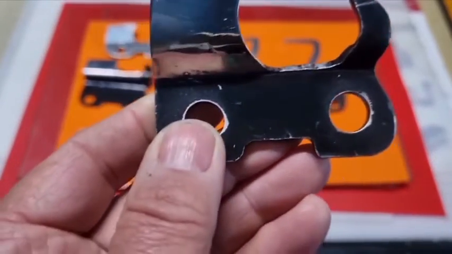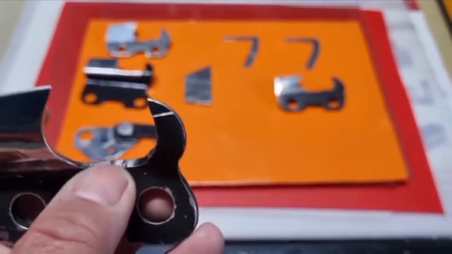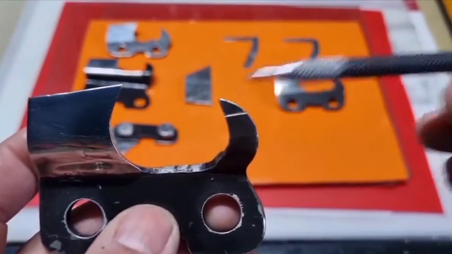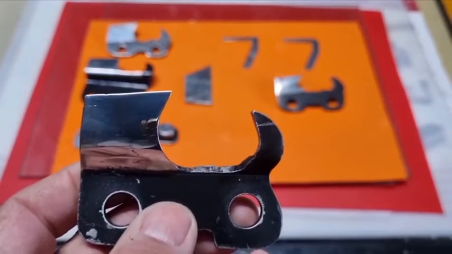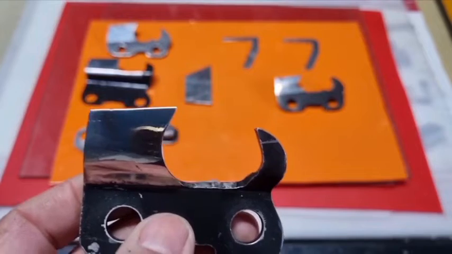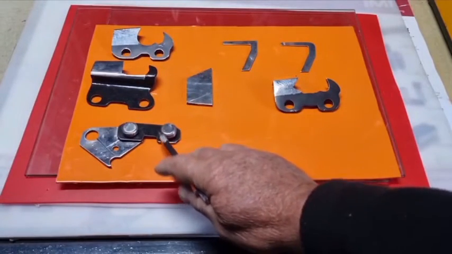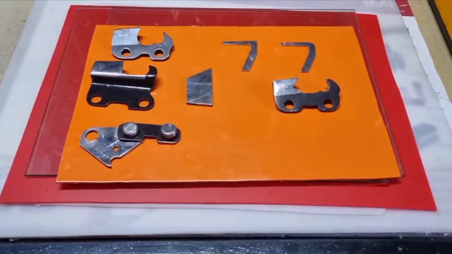Then you've got the rivet hole where my thumb is. Then down the bottom of the tooth, that is what we refer to as the gullet. This is referred to as the depth gauge or raker, whichever way you want to call it. The other thing is you've also got the tie strap, that is referred to as the tie strap there, and that's referred to as the drive link.